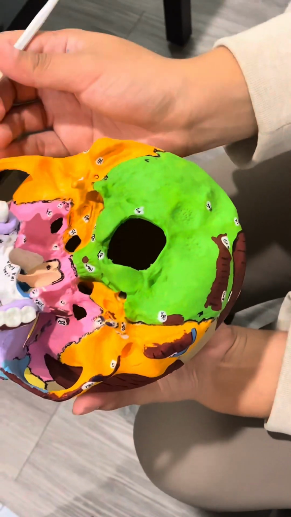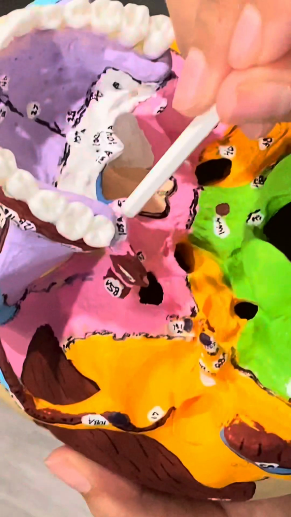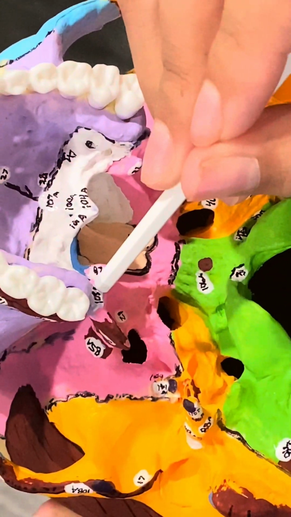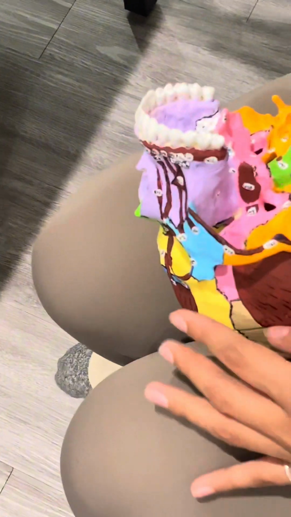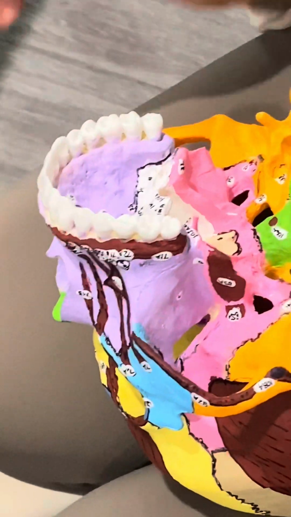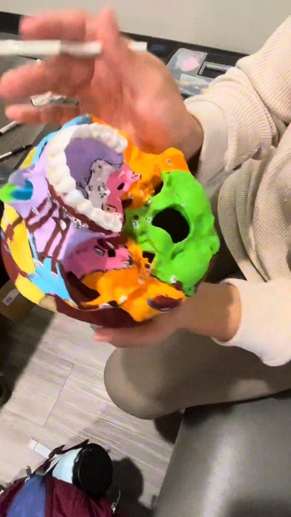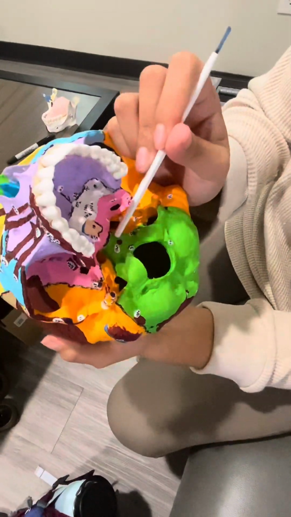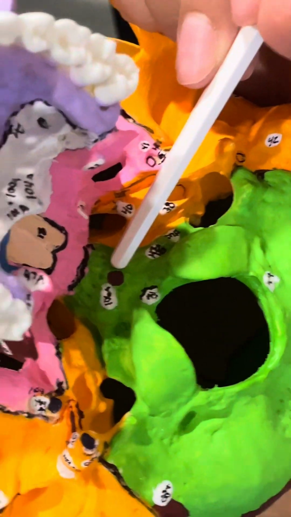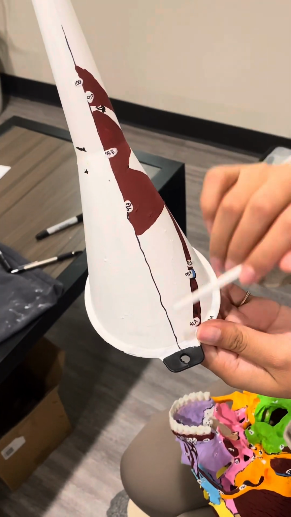The pterygomandibular raphe is going to be right here, up here. That's the origin, and then the insertion is going to be on the mandible, right in there. Okay. The median pharyngeal raphe is going to be right here, and then it runs through all of this back here, this line.